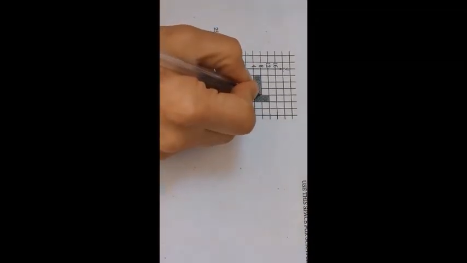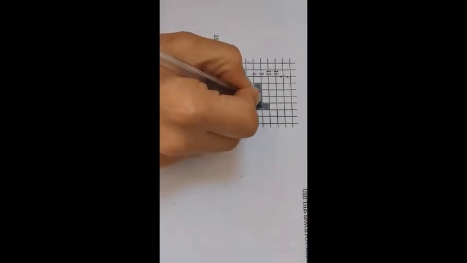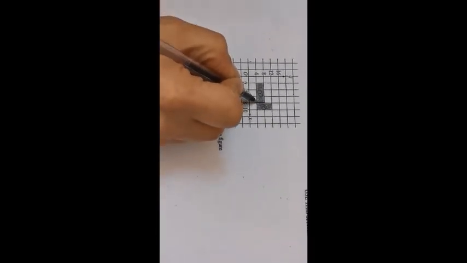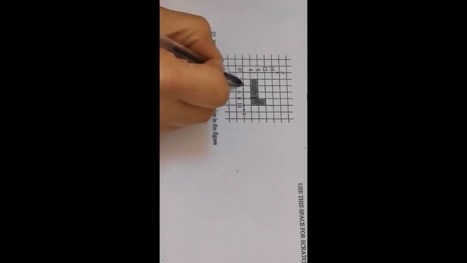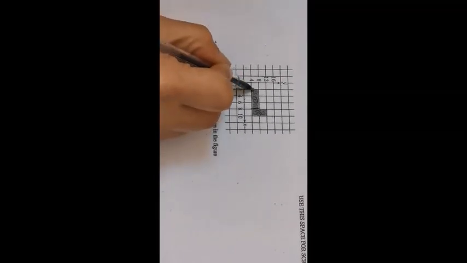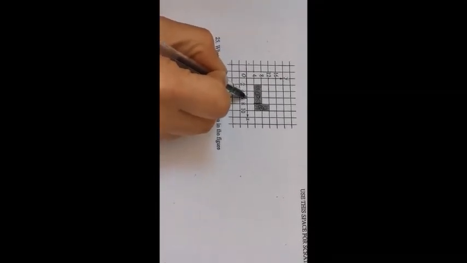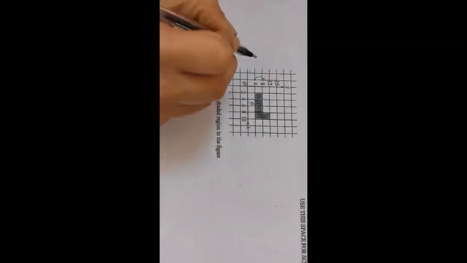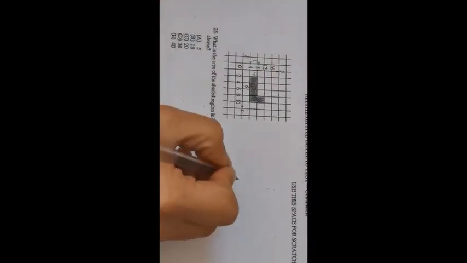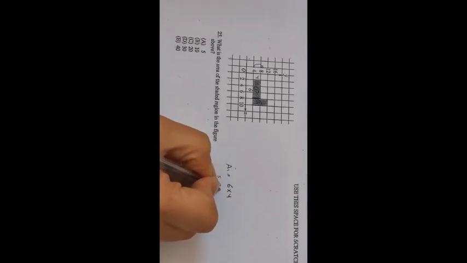What is the area of the shaded region in the figure above? This is the region that I need to find the area of. I will divide it into two rectangles. This is rectangle number 1 and this is rectangle number 2. The area of a rectangle is equal to length times width. So I need to find the length from the graph. Here there are 2 steps between each two numbers, so the length here is 2, 4, 6. So this is 6. And here the distance between the two numbers is 4. So area 1 will be equal to 6 multiplied by 4, which is equal to 24.